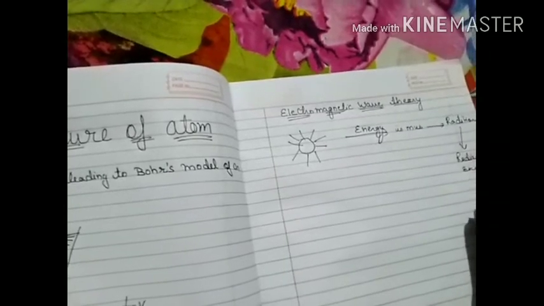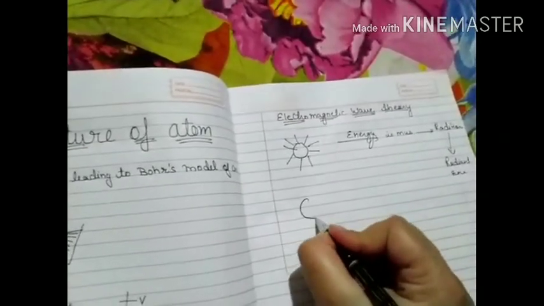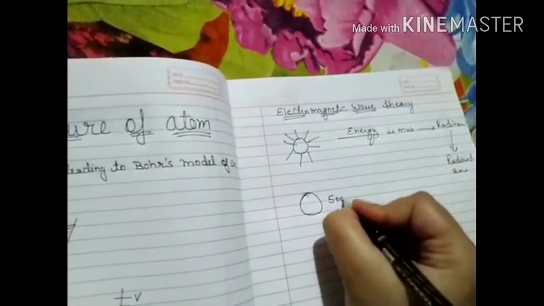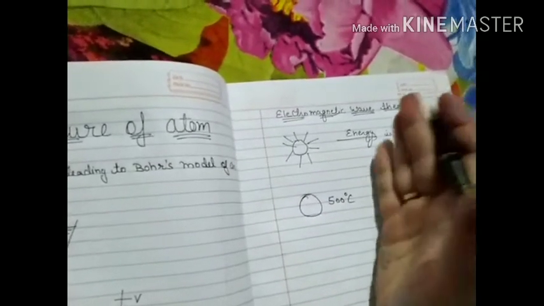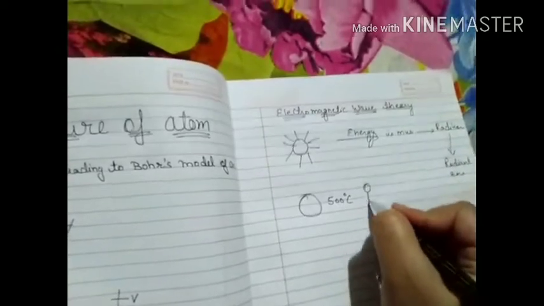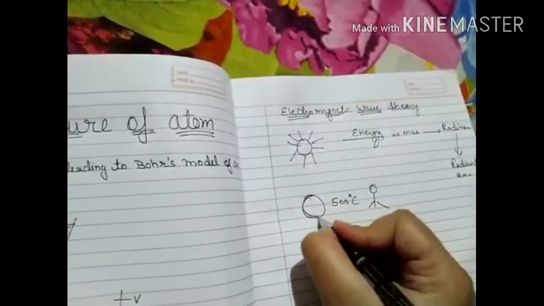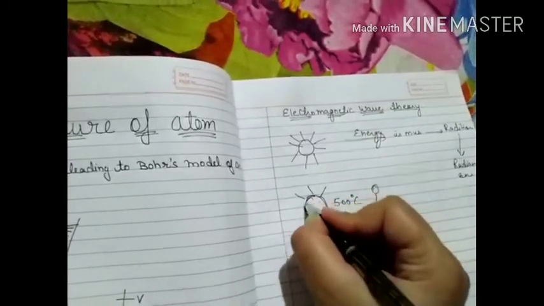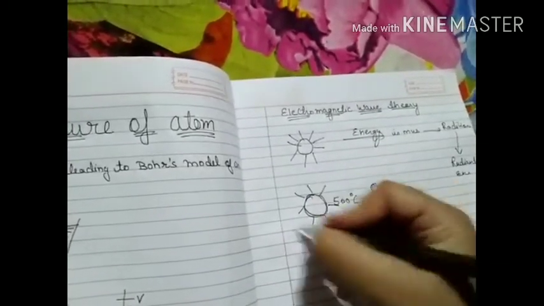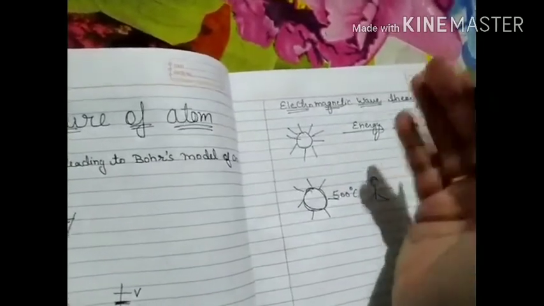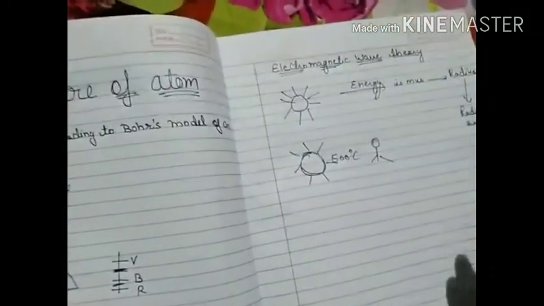Radiant energy. Another example: if we heat an iron ball to 500 degrees Celsius, and you stand near this iron ball, you will feel hotness. Why? Because this iron ball is continuously emitting energy in the form of radiations, and that is known as radiant energy. So this was his first postulate.